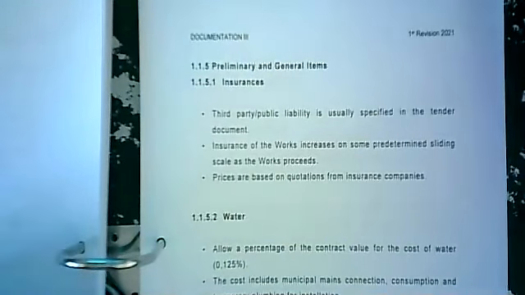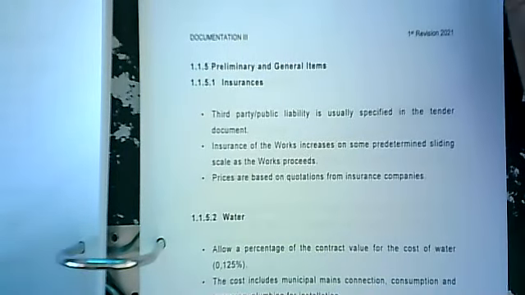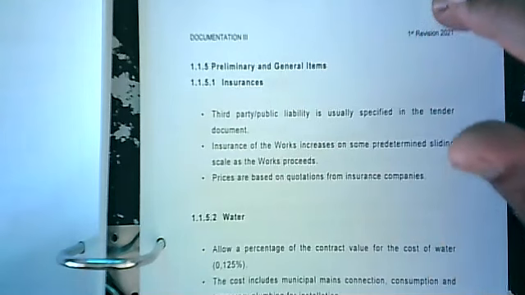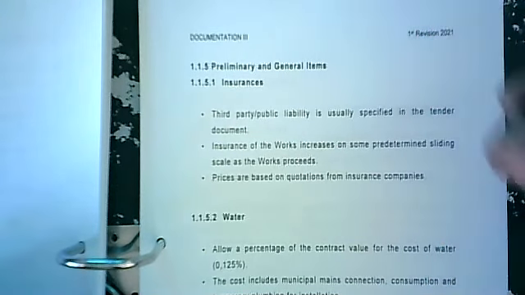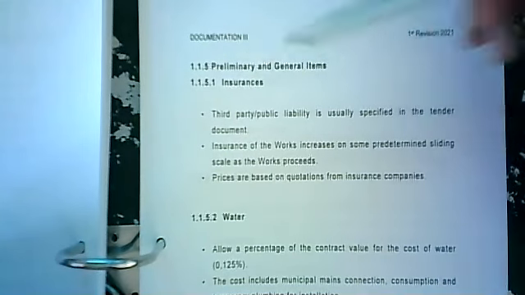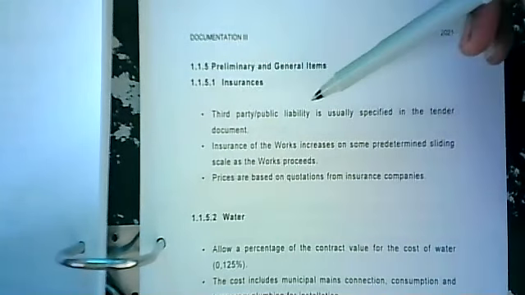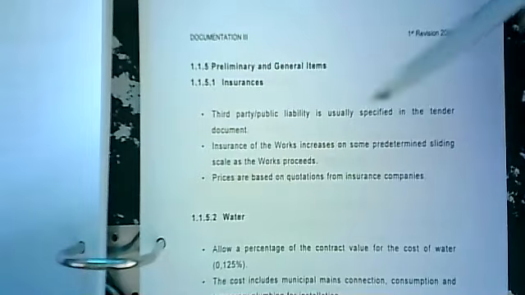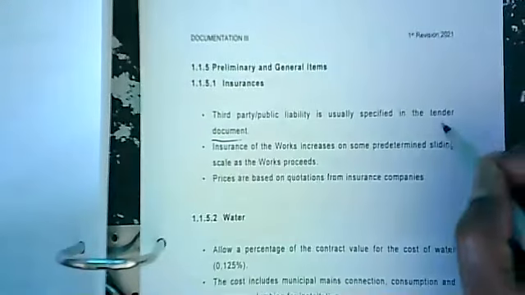All right, P's and G's again, insurances. Now let's break down P's and G's into some of the items that it is composed of, and let's try and understand how it works. First one, insurances. Third-party public liability is usually specified in the tender document. So it's specified in the tender document.